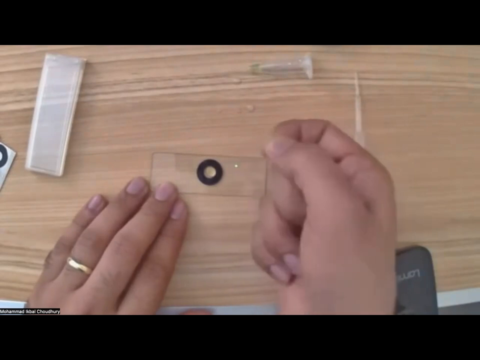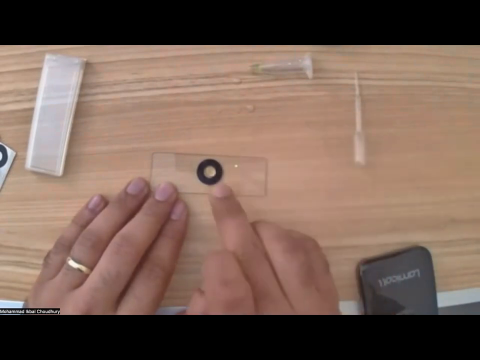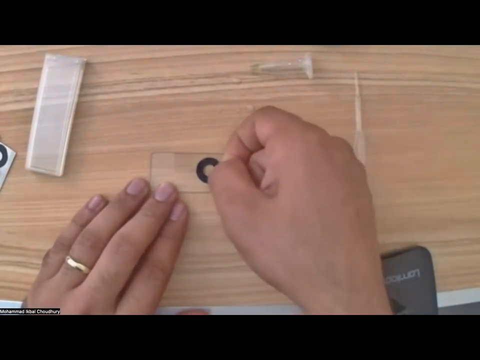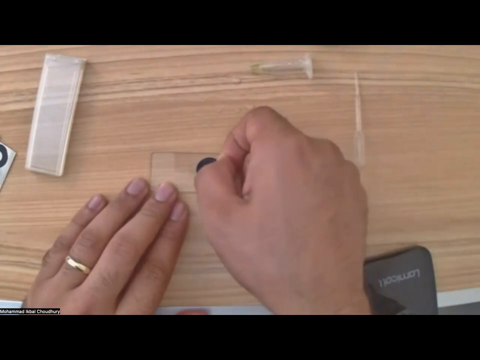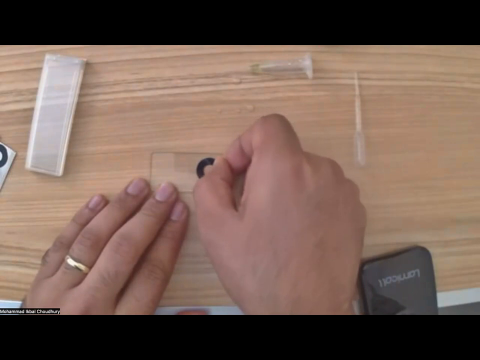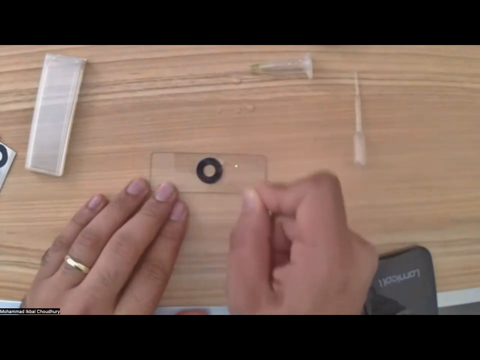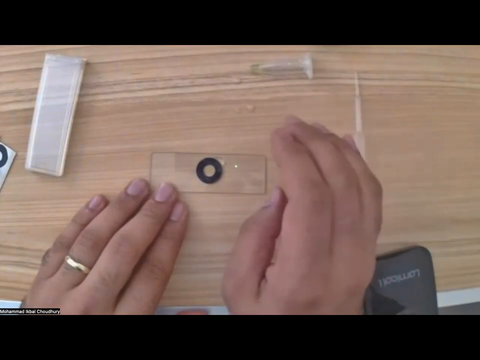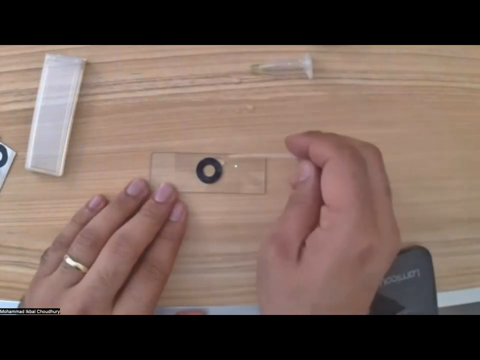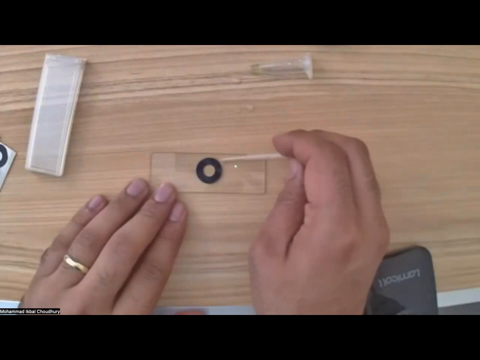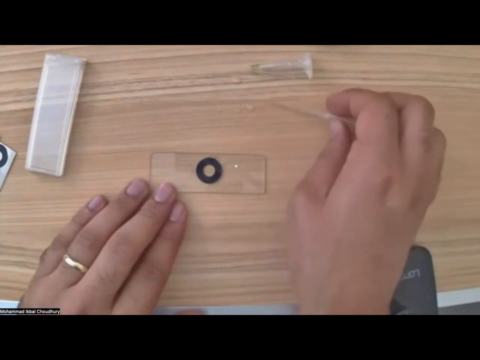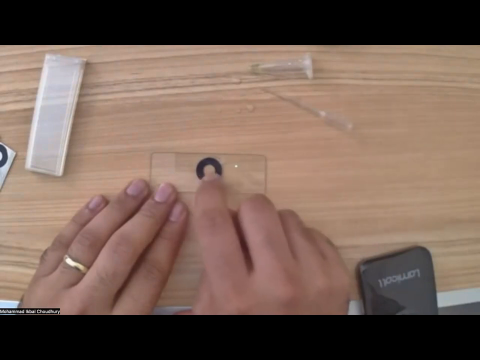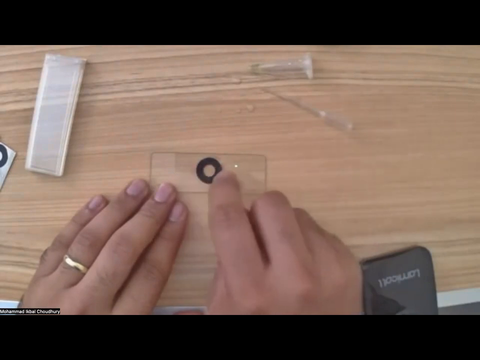So what I'll do is, I added a droplet, you can see, and I will place the top cover of the ring sticker back. There is a bit of overflow because I have more of the water here than I can accommodate in that pocket of the ring sticker.